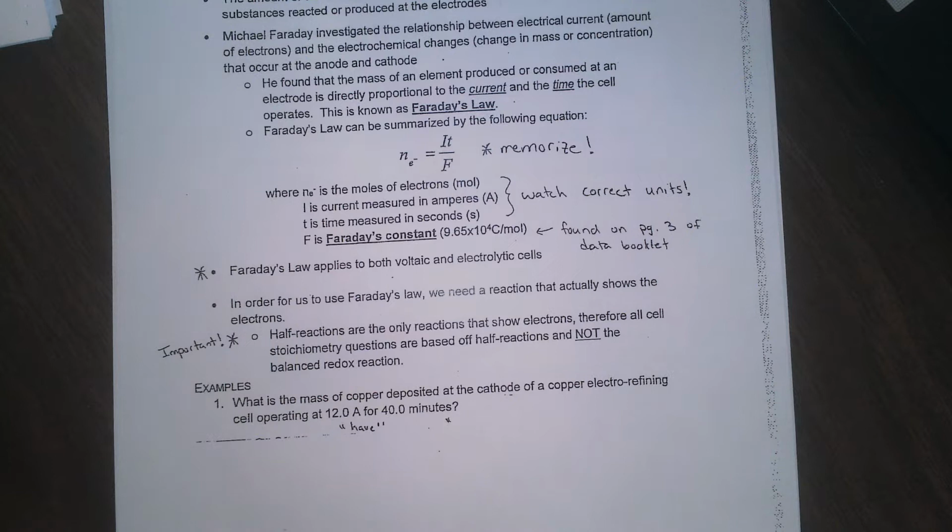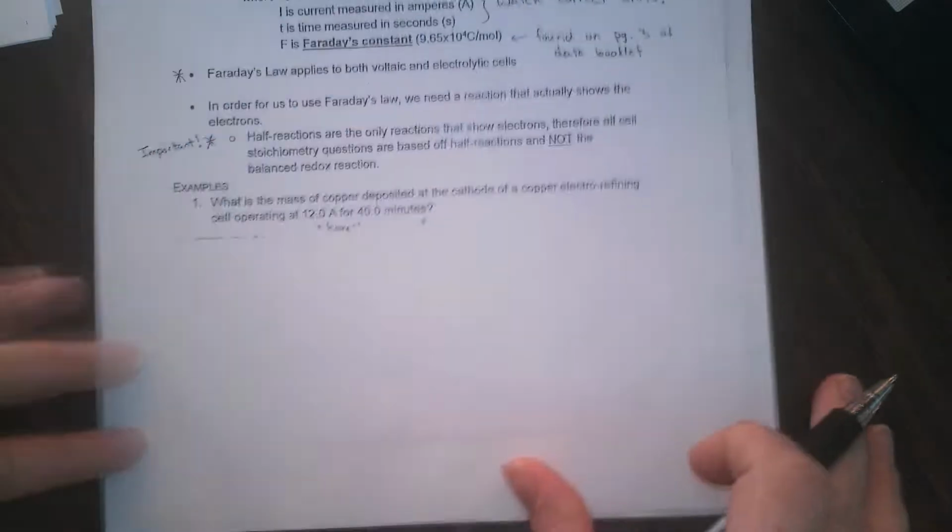We don't do it when we're dealing with oxidation numbers. Even when we're trying to balance an equation with oxidation numbers and we think that we're including electrons, electrons aren't actually written into the half reaction. So oxidation and reduction half reactions are the only place where we can get electrons. So it cannot be off of the balanced reaction. You have to break it down. This is what it looks like.